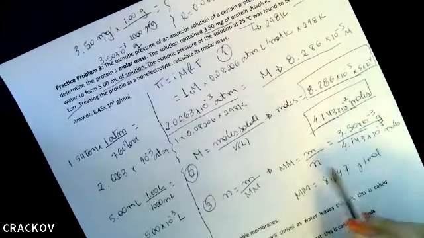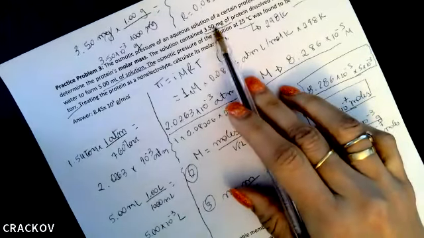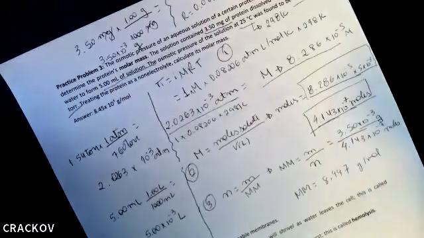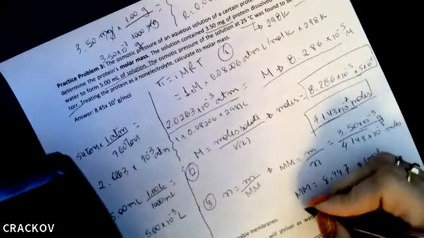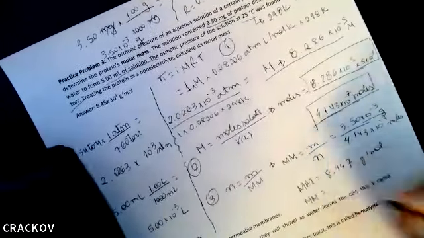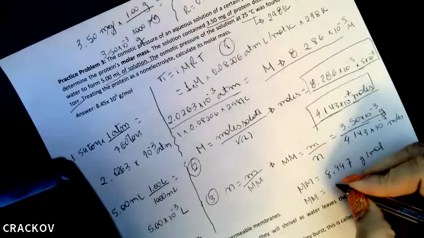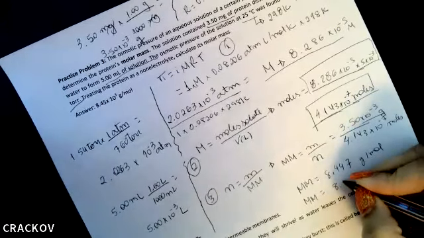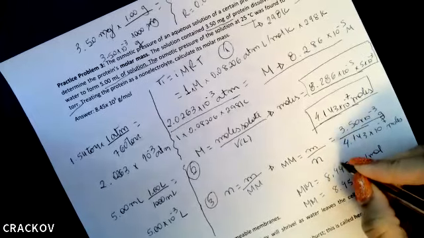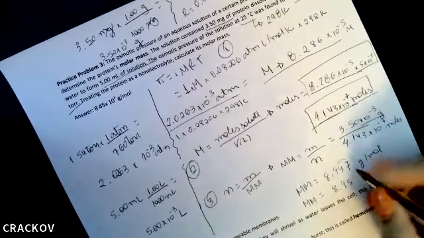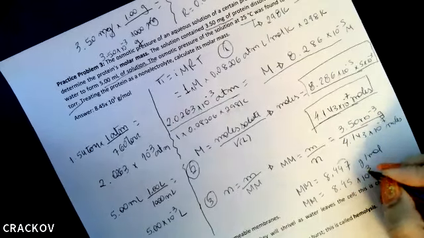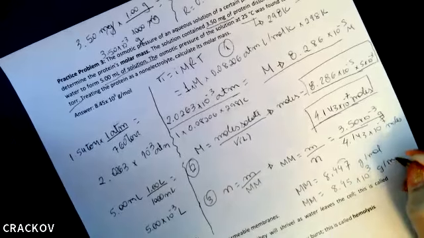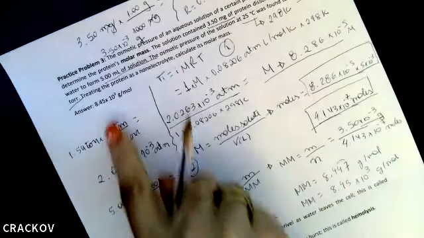But we want this answer to have only 3 significant figures, right? 1, 2, 3. Let's keep everything in 3 significant figures. So the molar mass is equal to 8.45, because we're going to round this to 5, times 10 to the third grams per mole. That's exactly what you have here as the answer, right?